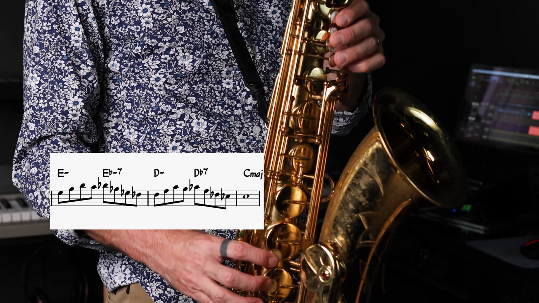So the whole lick together sounds like this. I know that sounds like a lot, but you're really just arpeggiating chromatically four chords and resolving. But it is important to think about this one in relation to the chord changes and take it slowly, because when you start transposing into other keys, it'll get very confusing if you're not fully aware of what's happening and how you're moving.